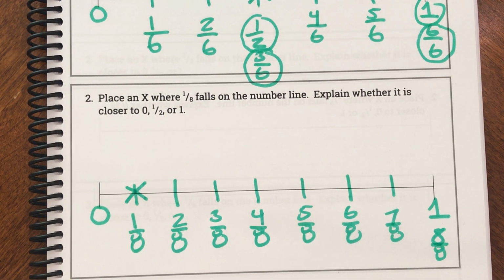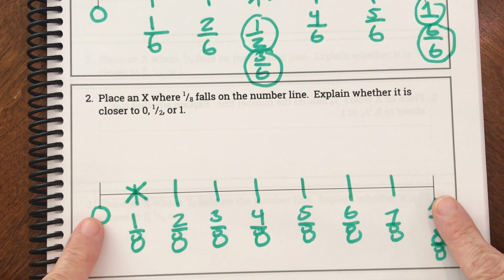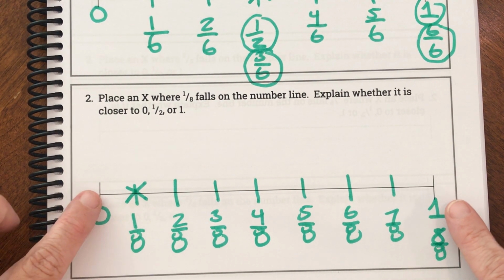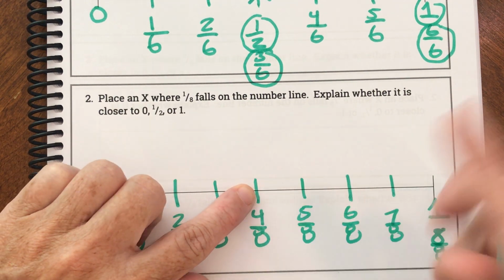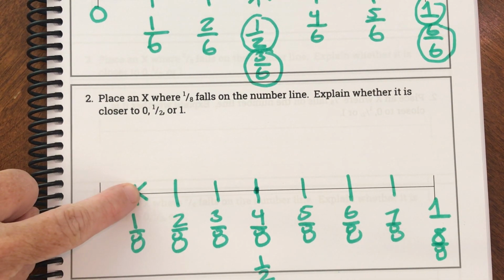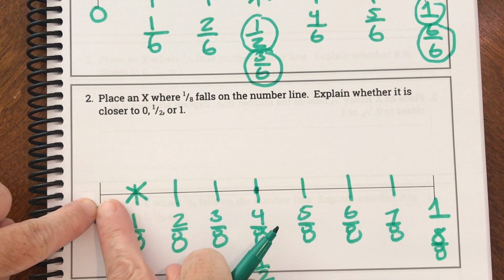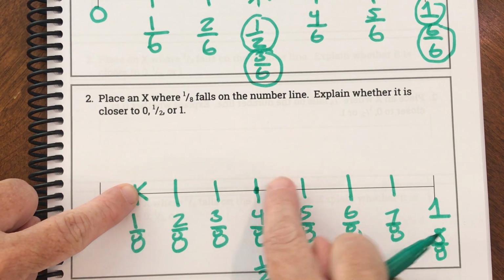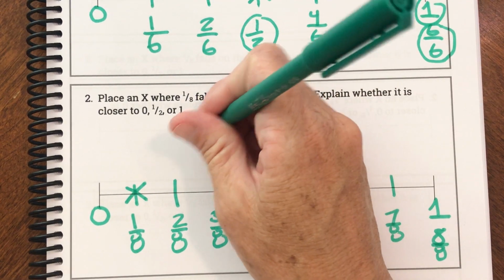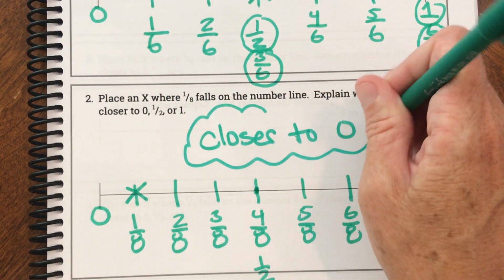Then they want to know, is it closer to 0, 1/2, or 1? Well, 0 is here and 1's here. I don't have where 1/2 is, but I know that 1/2 is right here in the middle, which is the same as 4/8. So this is where 1/2 is. So which one is this closer to? Well, it's definitely not closer to 1, and it's very close to 0. It's only 1 away, where it's 1, 2, 3 parts away from 4/8. So I'm going to say it's closer to 0 is my answer.